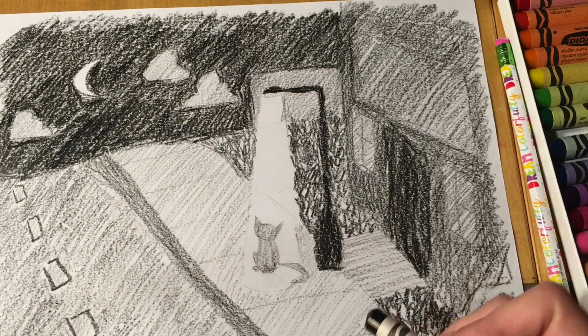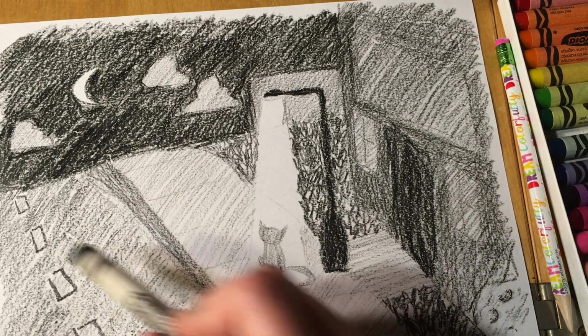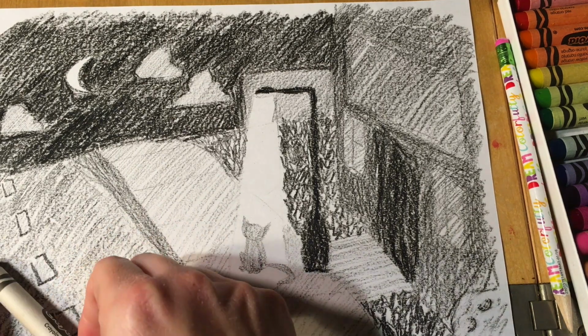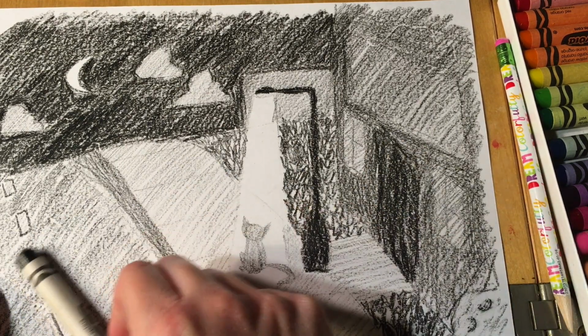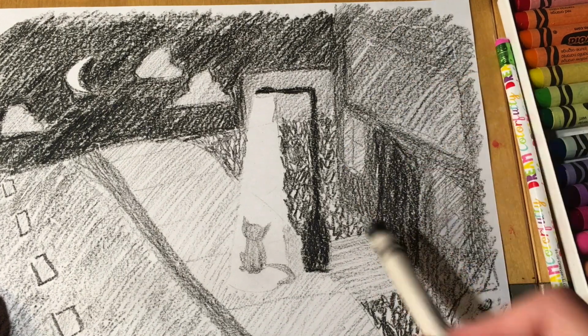I think if I wanted my moon to stand out more, I would have to make the sky a little bit darker. I think I definitely want to make my street a little bit darker because it sort of looks like a very similar value to everything on the ground here. I think my building looks to be a pretty good value.